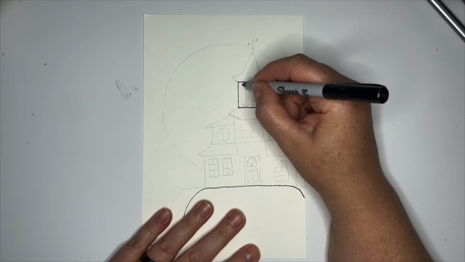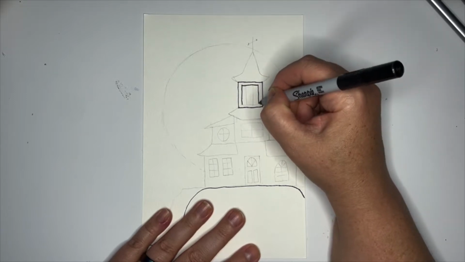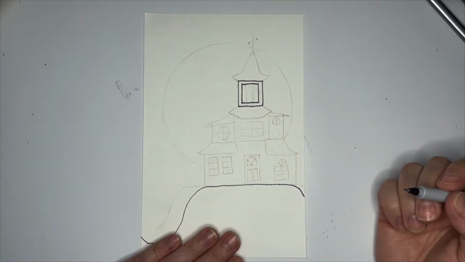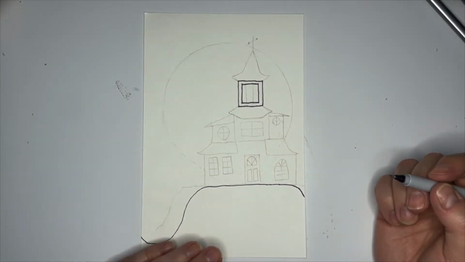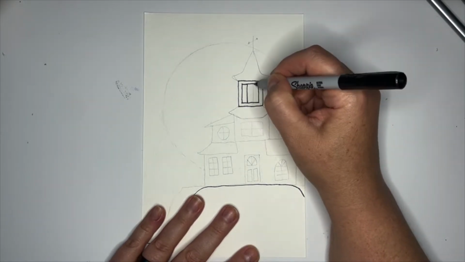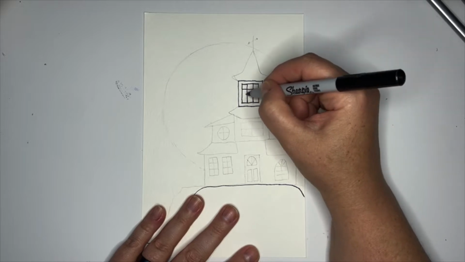And then inside this rectangle, we're gonna make another rectangle. This can be very messy and very imprecise because it's a spooky house, and that is how spooky houses work. And then we're gonna divide this into the little window panes.